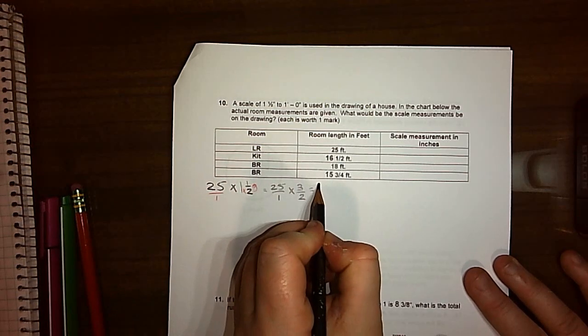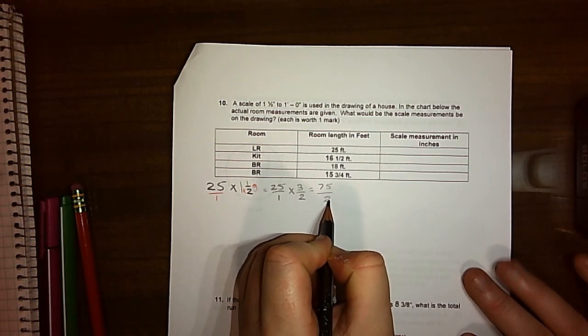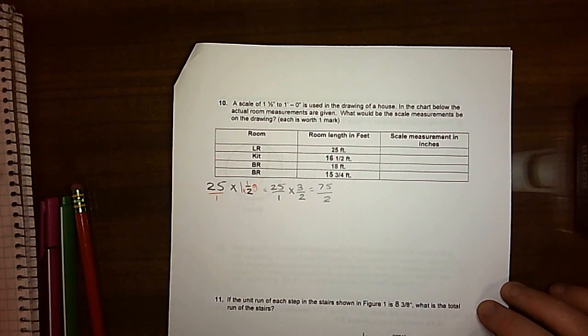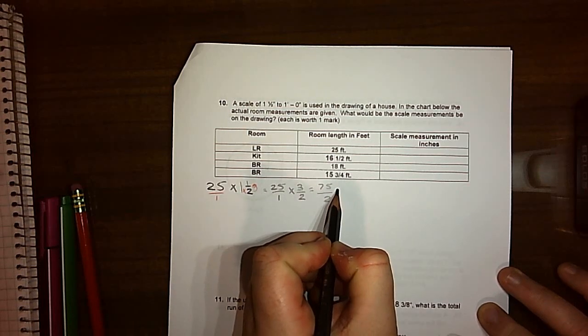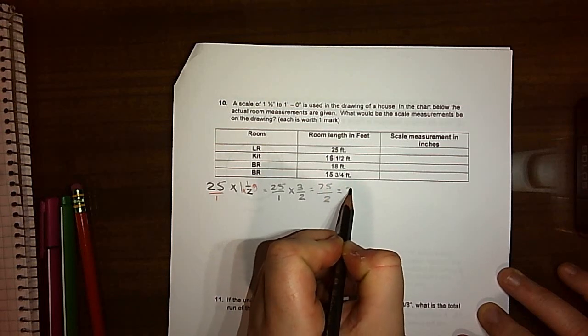And what do we get? 75 over 2. Again, remember that's an improper fraction. So how many times does 2 go into 75? 37.5. That's the final answer.